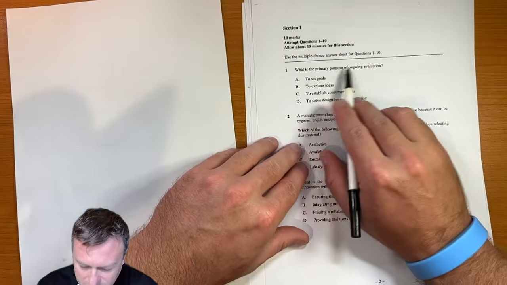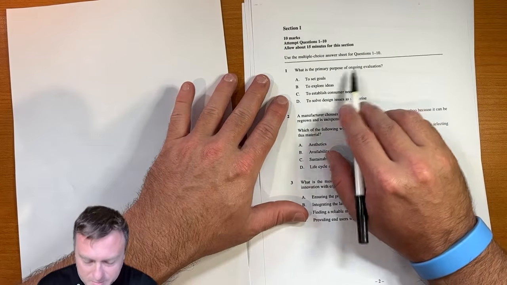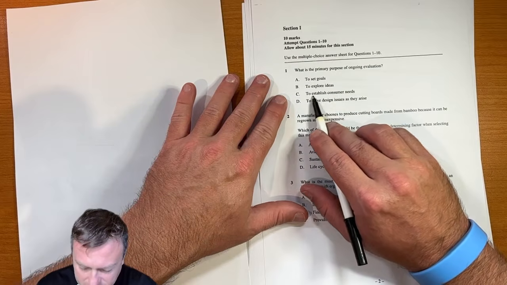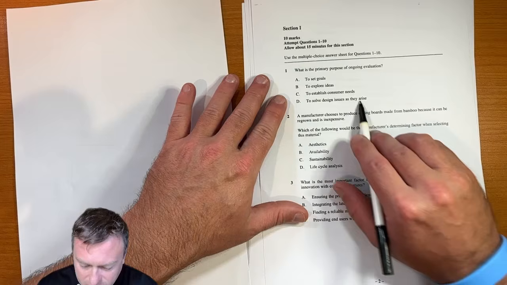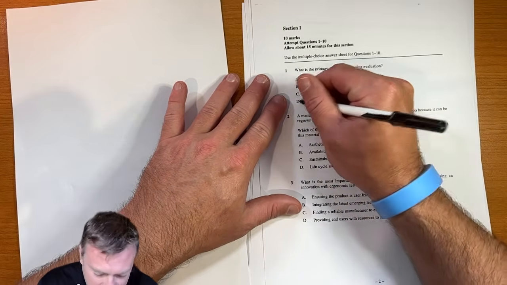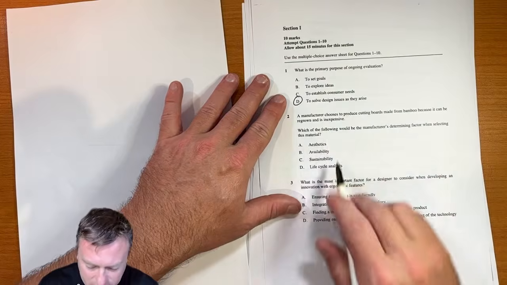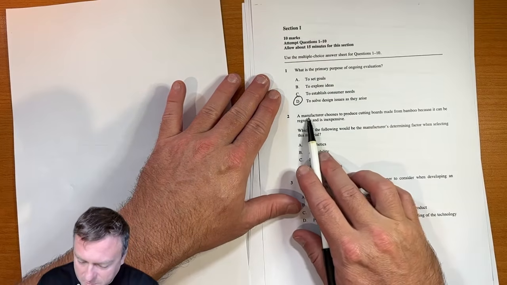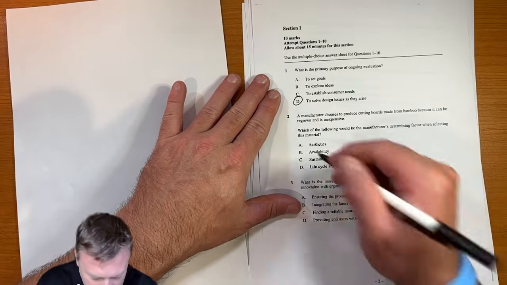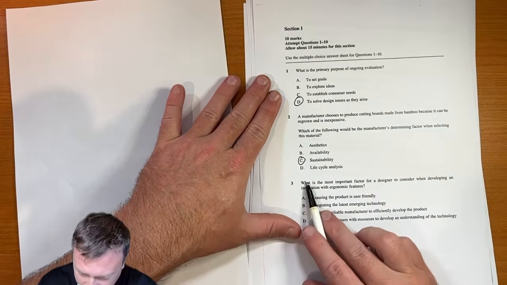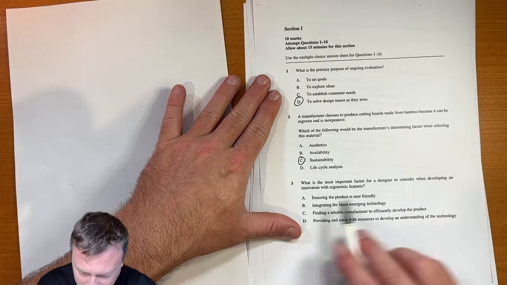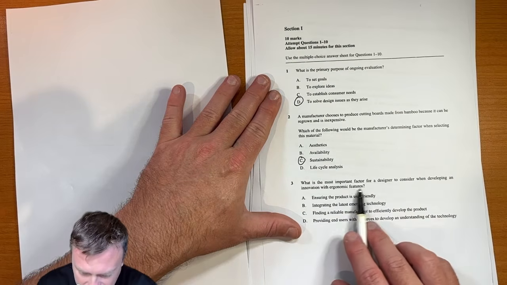Right, question 1. What is the primary purpose of ongoing evaluation? So it's to set goals, to expand ideas, to establish consumer needs, to solve the design issues as they arise. So the primary purpose of ongoing evaluation would be D, because ongoing, as they arise. A manufacturer chooses to produce cutting boards made from bamboo because this is the sustainability one, so we know that's C.